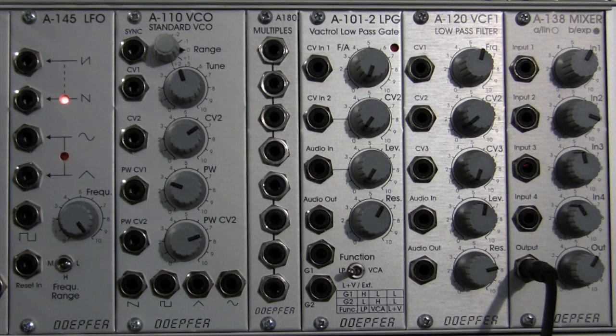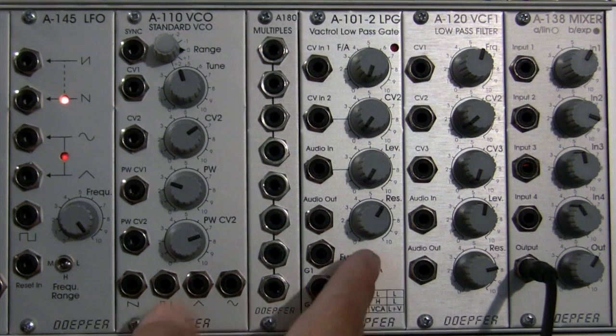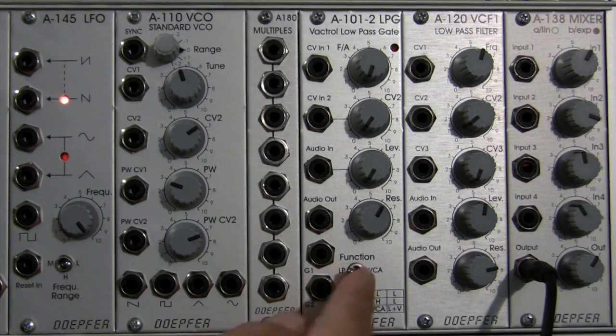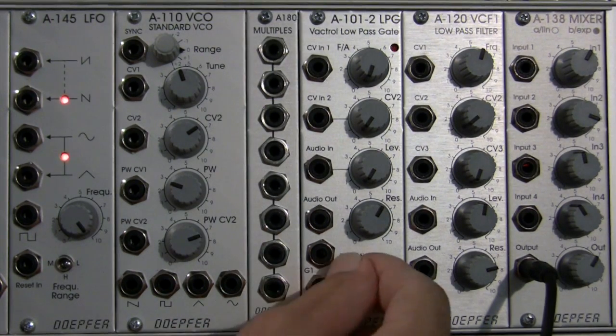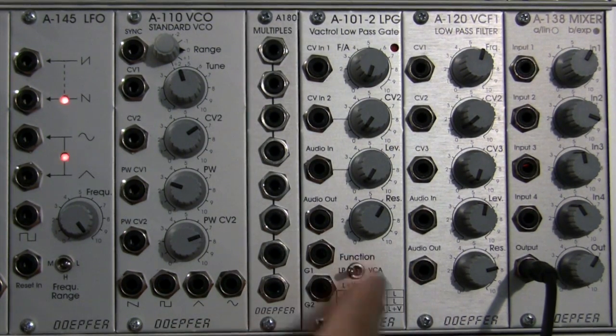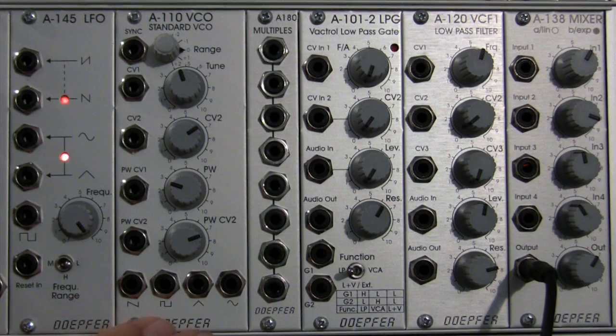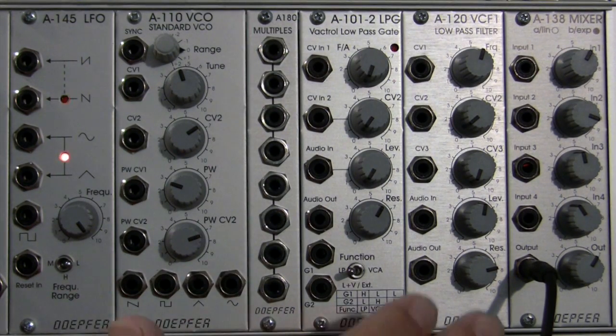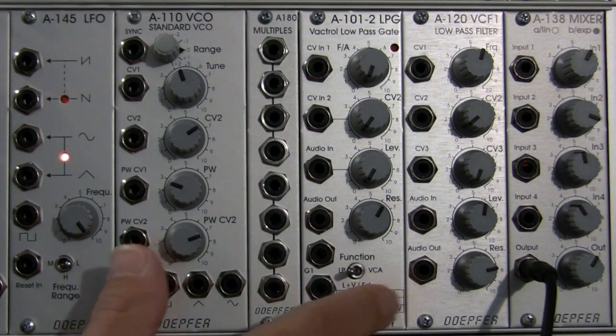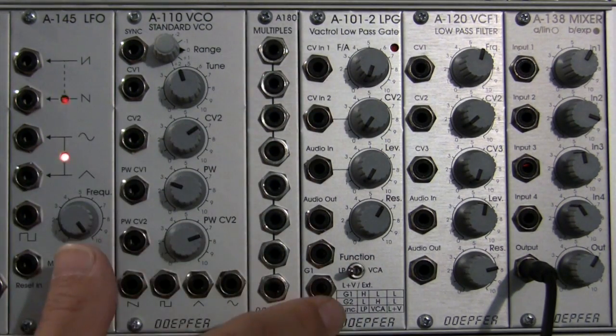And for this demonstration, we're going to be using two filters. The one here on the left is going to be the A101-2 low pass gate. We're going to be using it in low pass mode here on the left. That's that switch right there. It does have two other modes, but we're not actually going to go into those. For our purposes, I want to keep it focused on just basic filtering, standard VCO. So that's what we're going to talk about. Low pass filtering using the low pass gate.